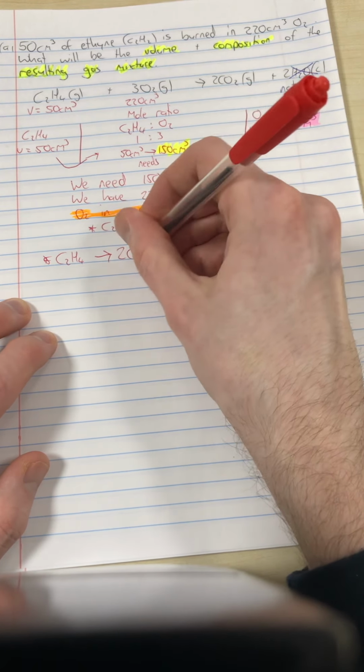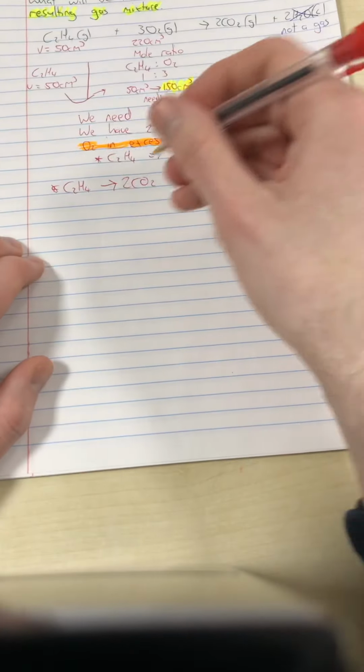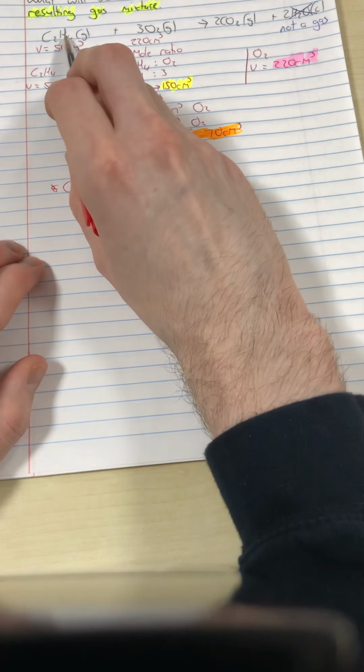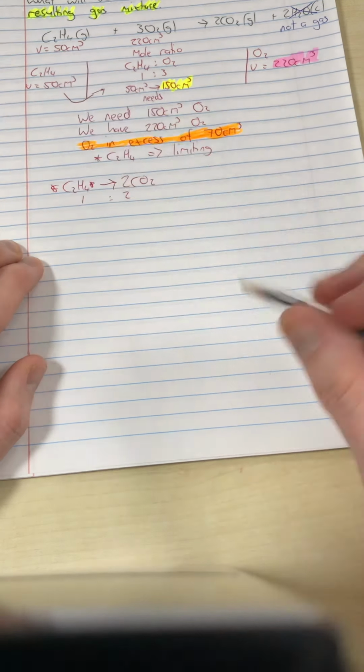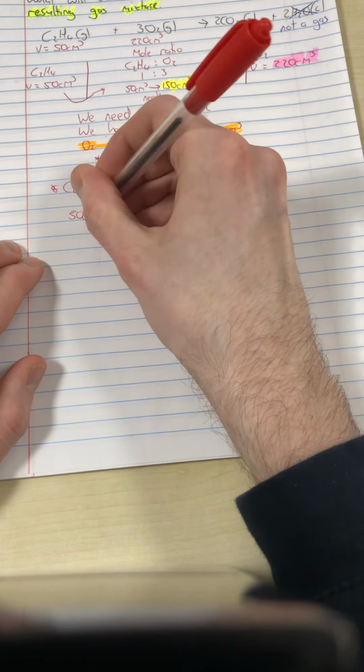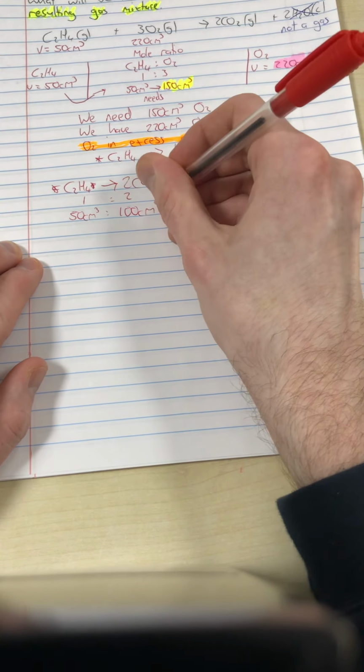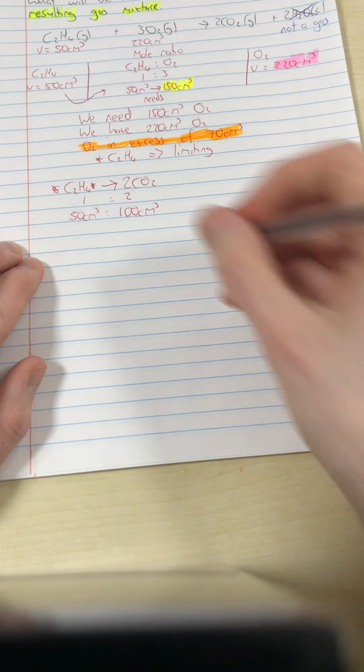So that's 2 moles of CO2. So that is a 1 to 2 mole ratio, and C2H4, we have 50 centimetre cubed of it. Because it's a 1 to 2 ratio, that means carbon dioxide, we're getting 100 centimetre cubed.